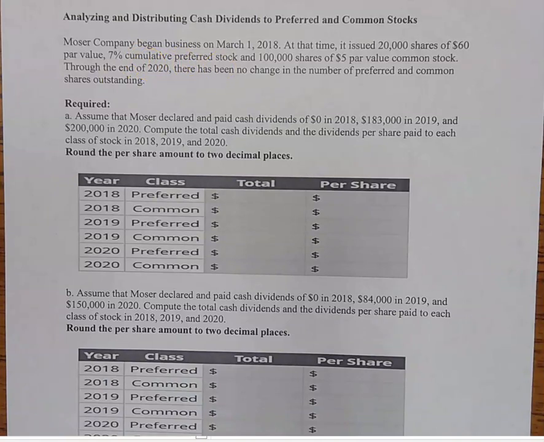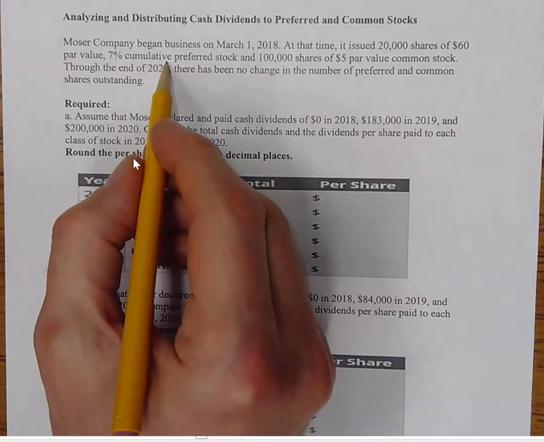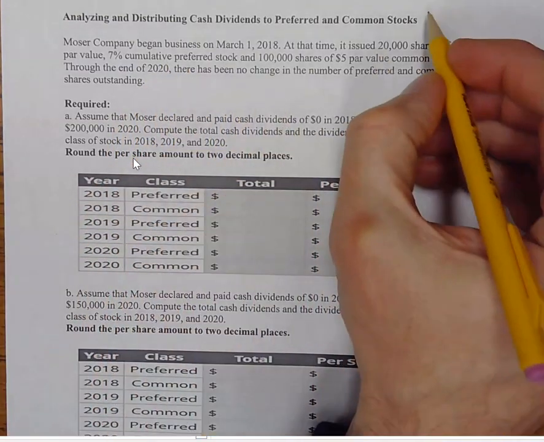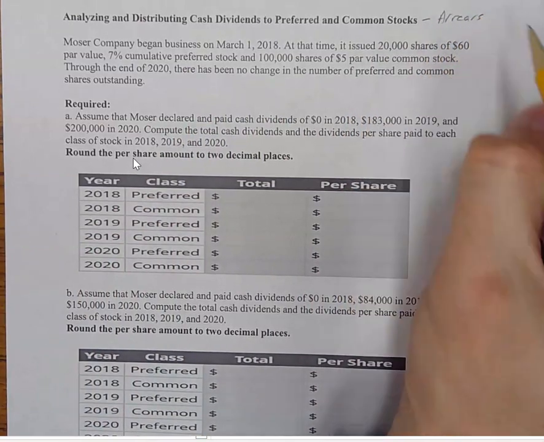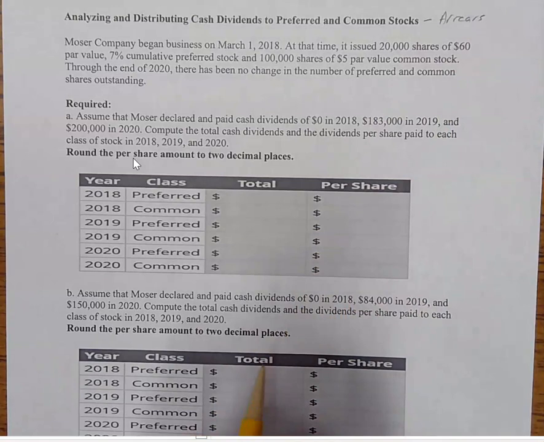And so when we deal with cumulative preferred stock, if a company gets behind in their payment of the preferred stock dividends, and this only pertains to cumulative preferred stockholders, we have to deal with something called arrears, ARREARS.